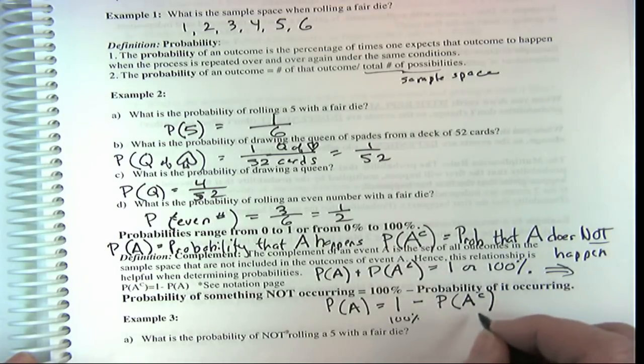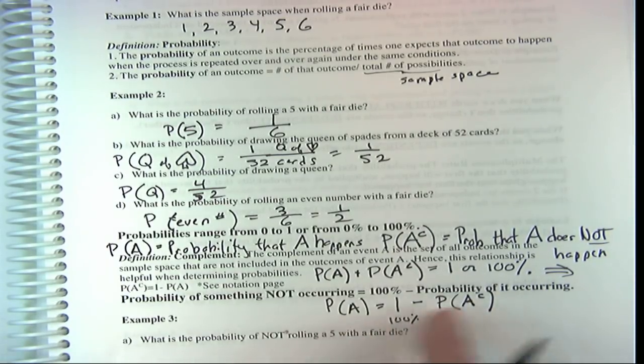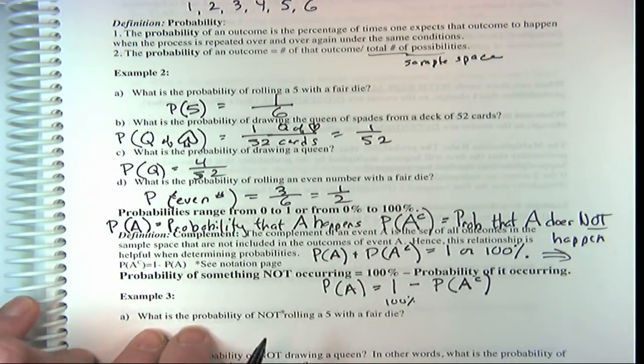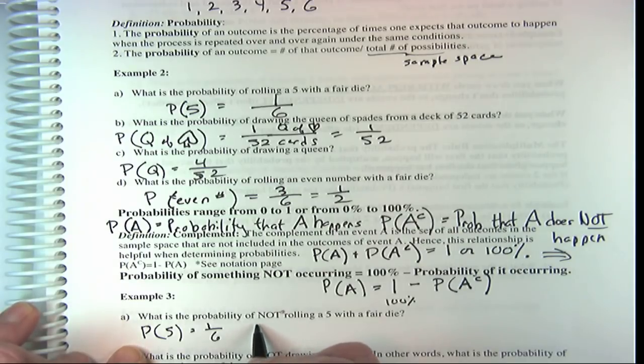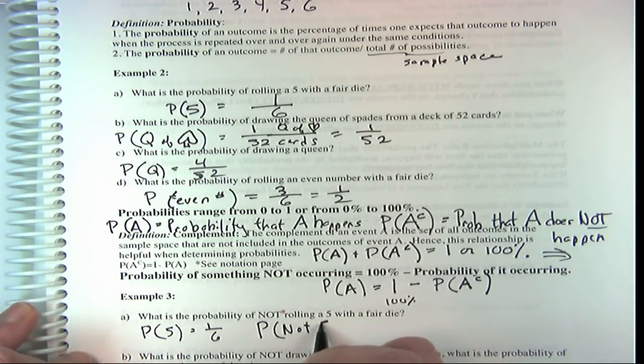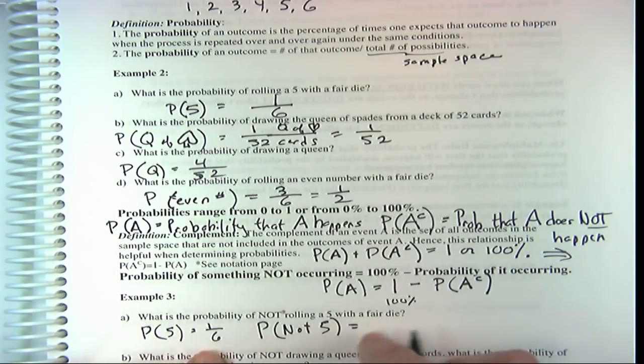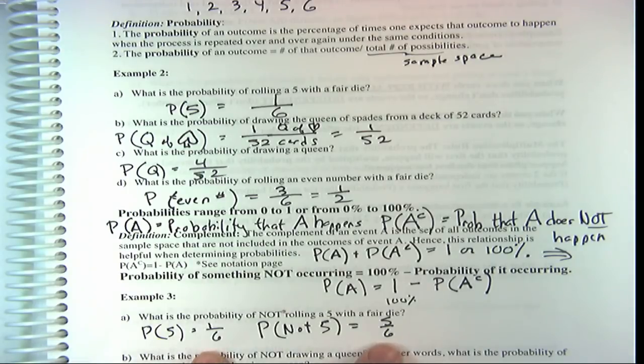If this is easy to figure out and the other is hard, this is a nice way to do it. So we know that the probability of a 5 is 1/6. So the probability of not a 5, the complement, has to be 5/6, which is 1 minus 1/6. They have to sum to 1.